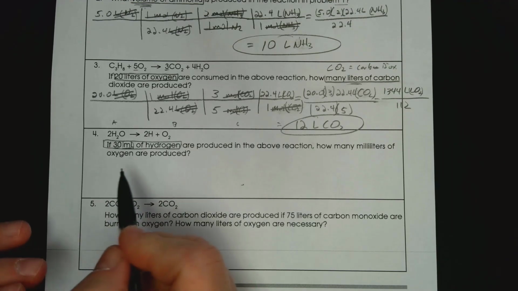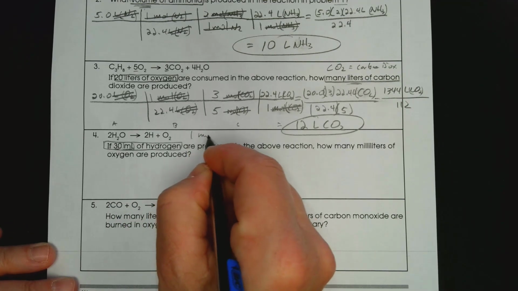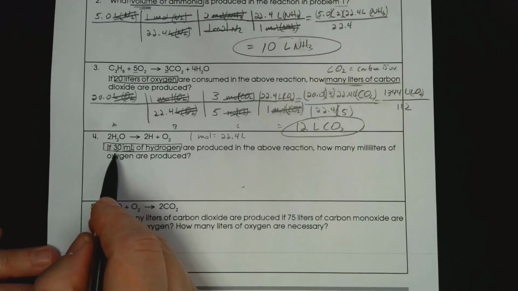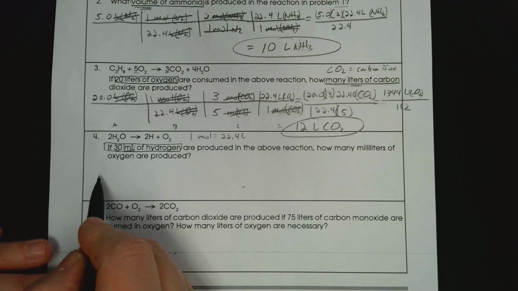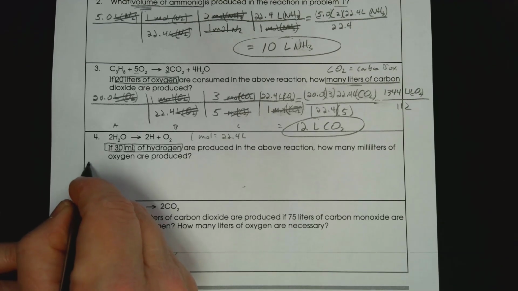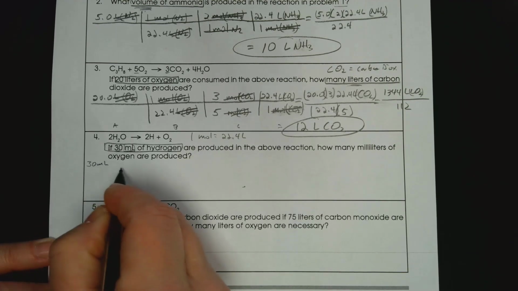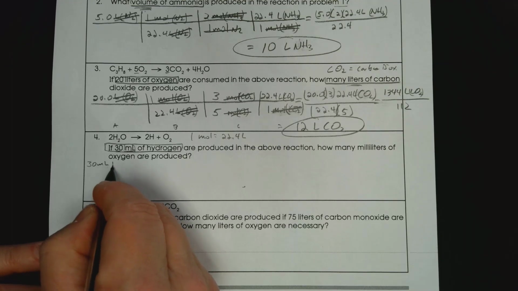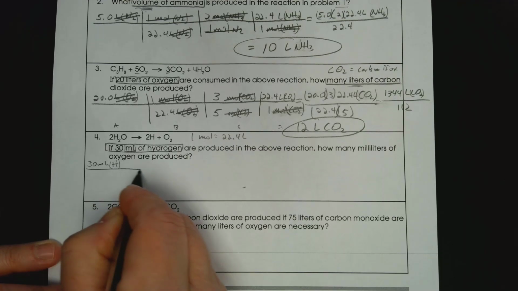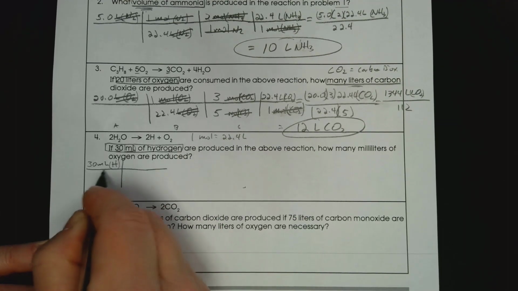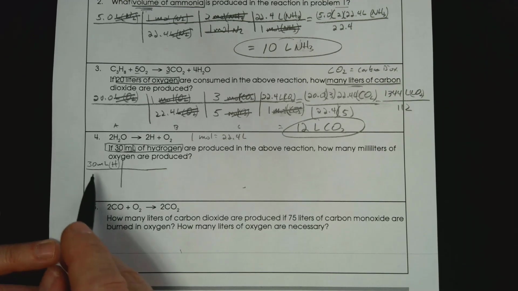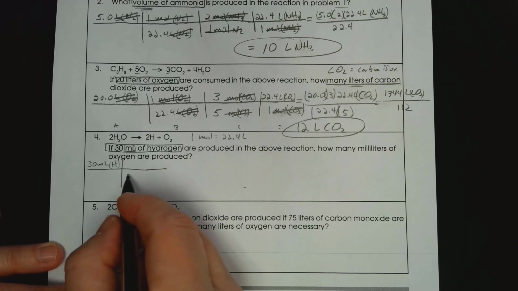Because remember, you guys, if we're dealing with volumes, what we know is 1 mole of any gas equals 22.4 liters. And what we have right here is milliliters instead of liters. So technically, you guys, you can add another column to this, and I'll show you what I'm talking about. So you start by giving 30 milliliters of hydrogen gas. But the thing is, we have to convert this to liters first. So in this one, our first conversion is not to moles. We have to actually get milliliters to liters. And so this is how we're going to do it.